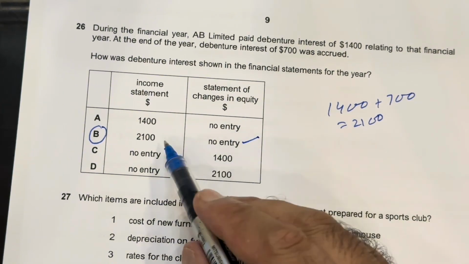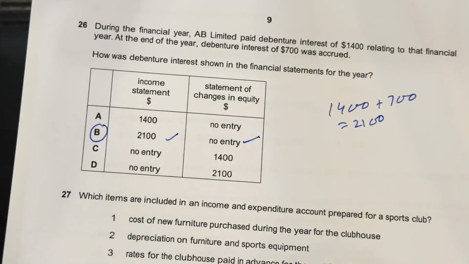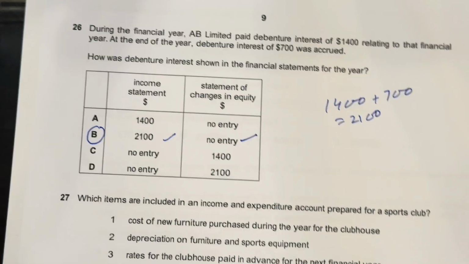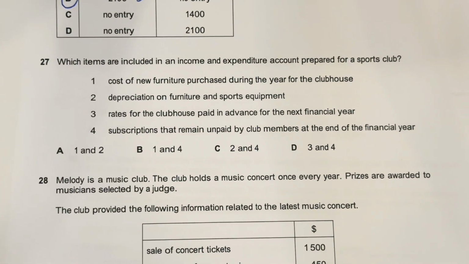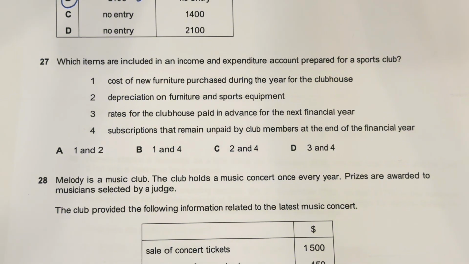So this is the right option. 26, answer B is correct. This is the easiest question. Question 27: which items are included in the income and expenditure account for the preparation of a sports club?